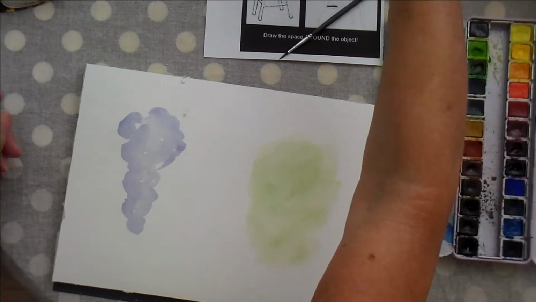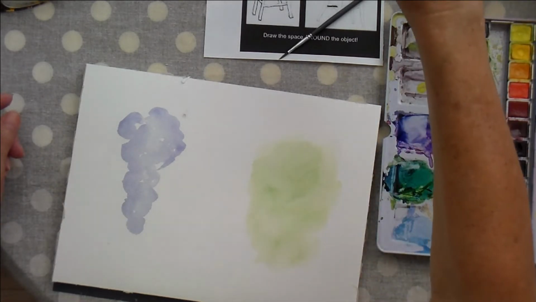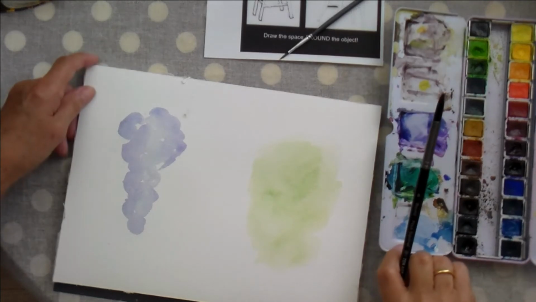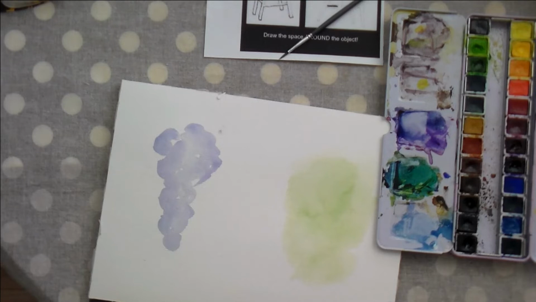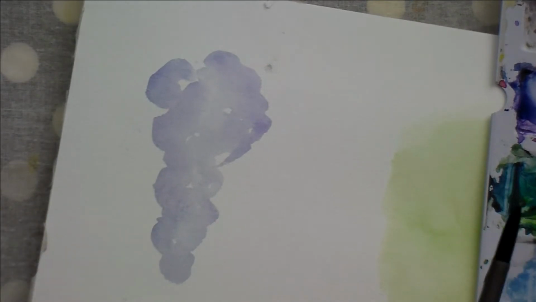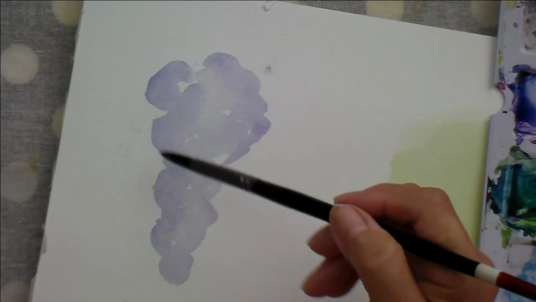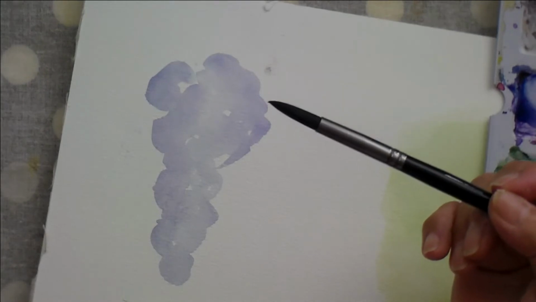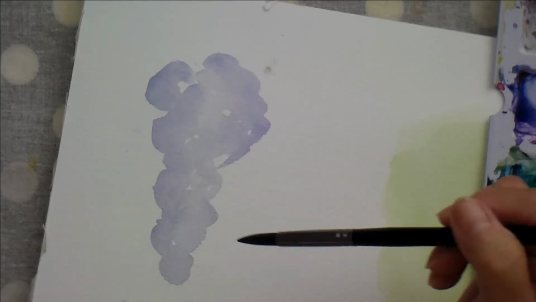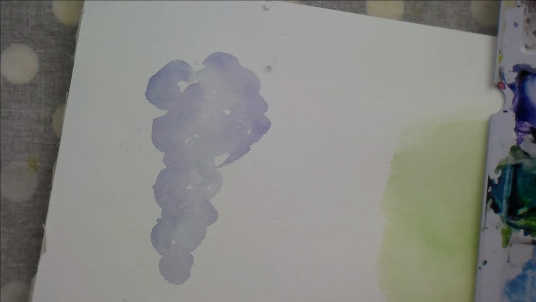Okay, right. So let's go back, zoom in a little bit, to the grapes. So as I made those marks with the paint, I had in my mind what a bunch of grapes looks like, okay? It's like a big triangle.